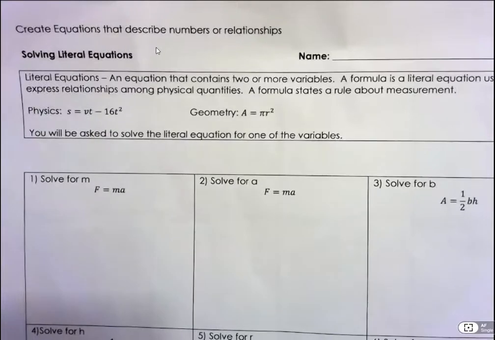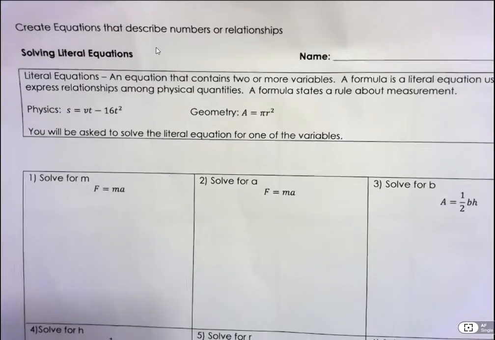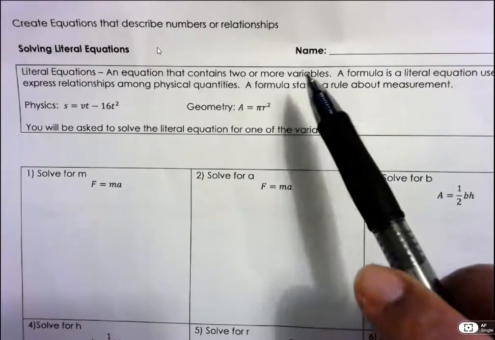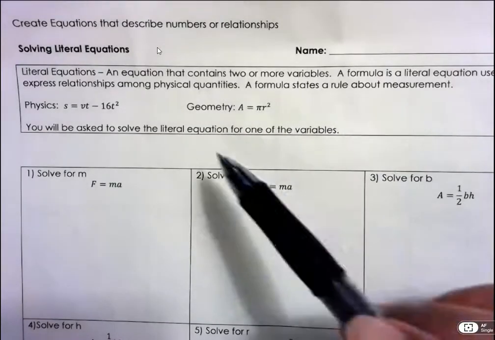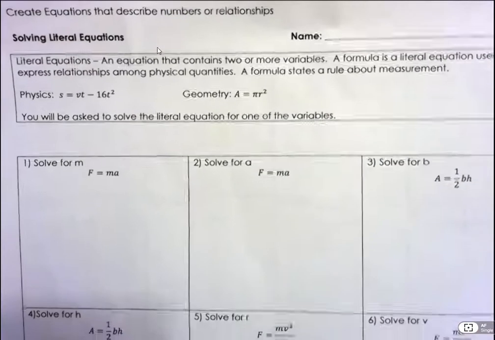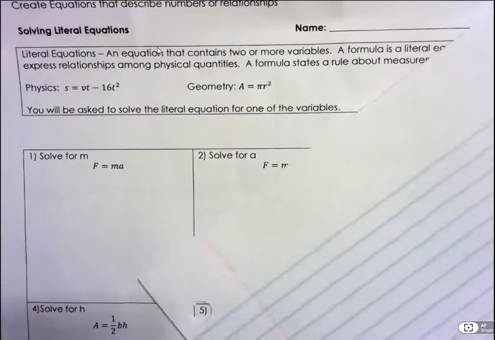Students, this is Miss Medina, and I am going to talk to you about solving literal equations. A literal equation is simply an equation that has two or more variables. It's kind of like a formula, like A equals pi r squared. What we're going to do is solve for a different variable.